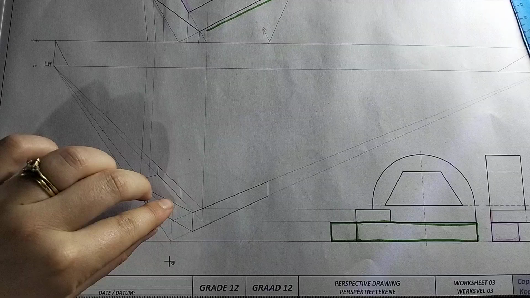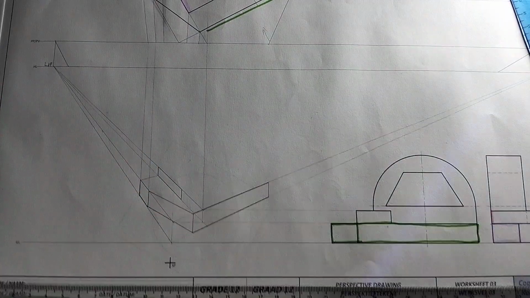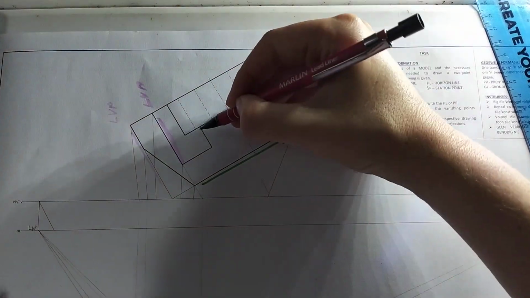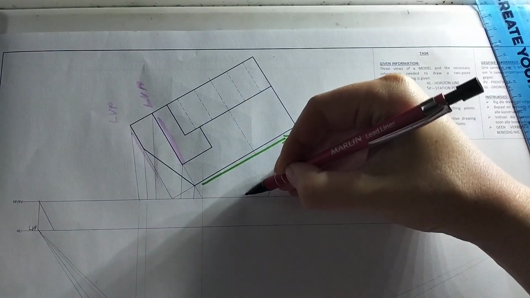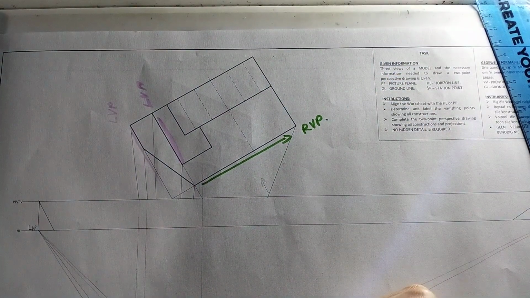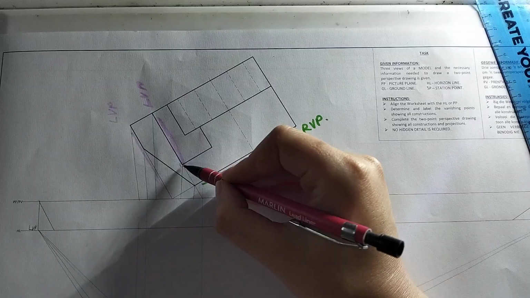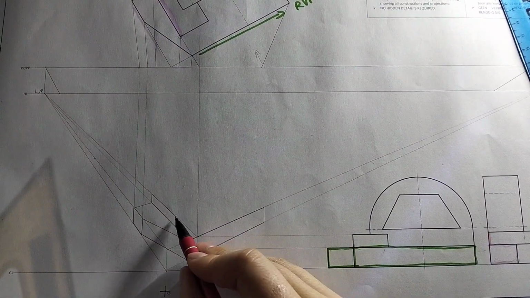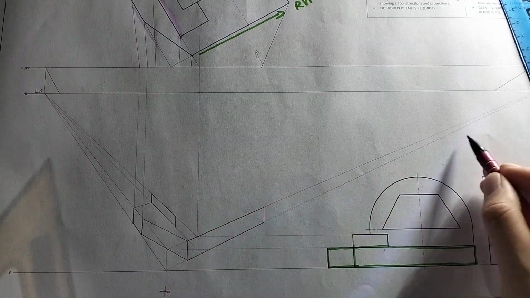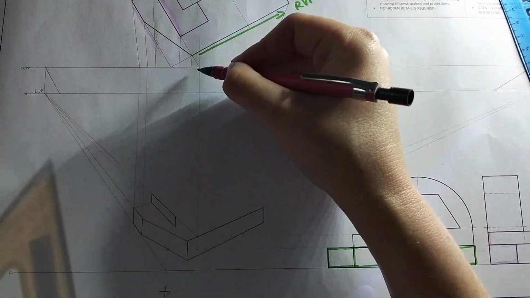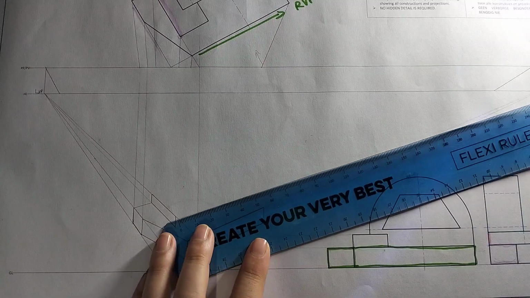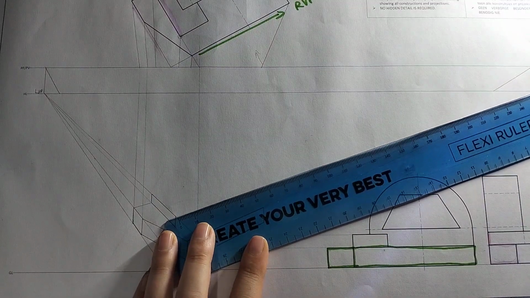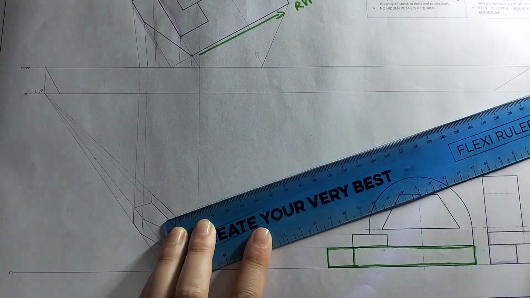We can either use again the height line by bringing it down again like we did before, or because we have this point now, we have the 2 points. We can just take it to the right vanishing point and take this one down. So I can just go and bring it to the right vanishing point.